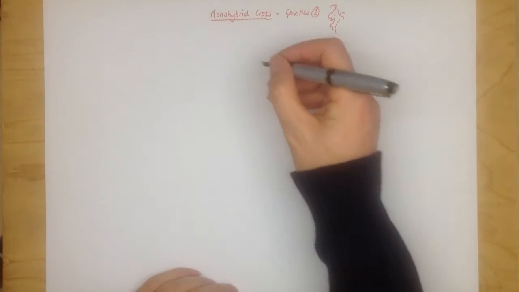The monohybrid cross is the genetic diagram that you need to be able to understand for GCSE biology, and it involves dominant and recessive alleles. Remember, alleles are different versions of the same gene. Let's imagine an animal, like a sheep.